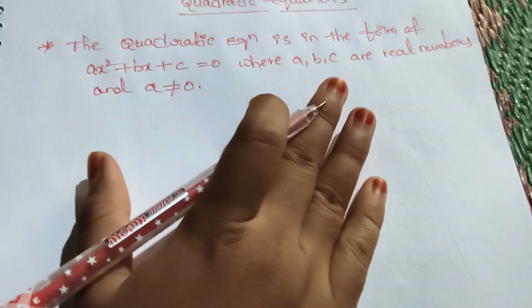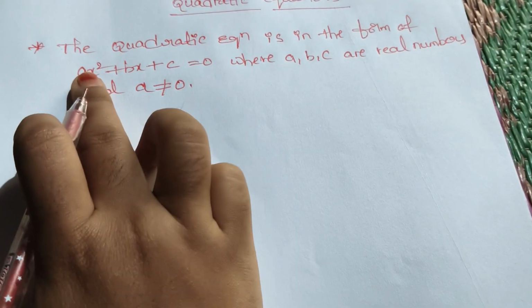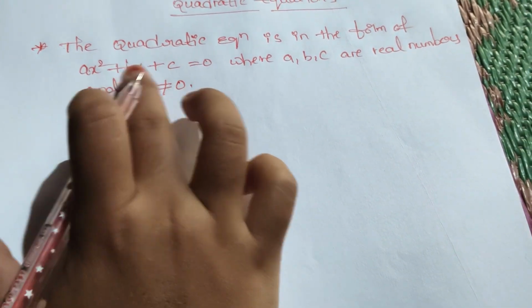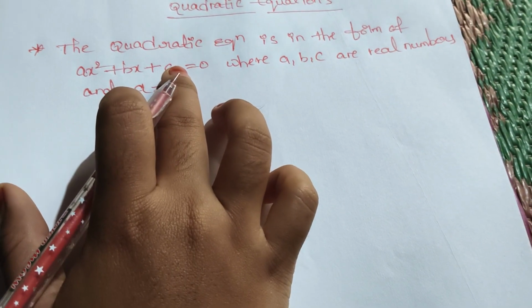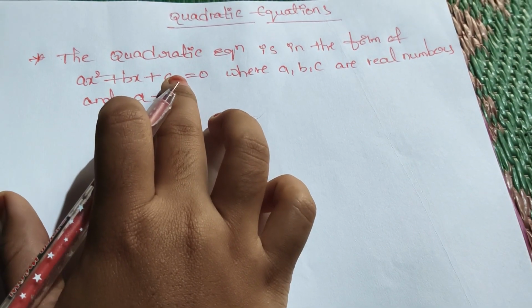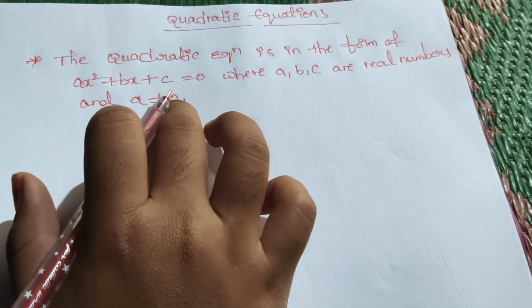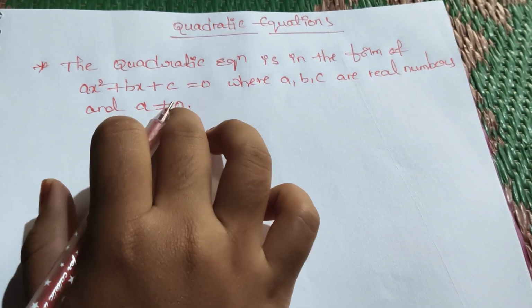The quadratic equation must be in the form of ax square plus bx plus c, and here a, b, c are real numbers. In every question we observe that a should be something else, except 0.